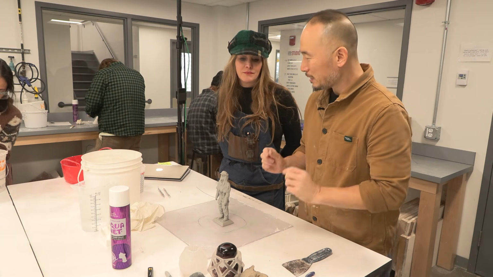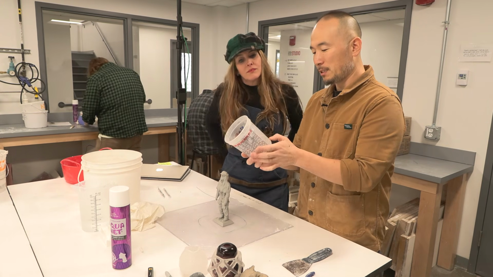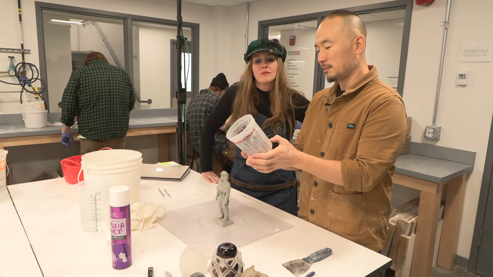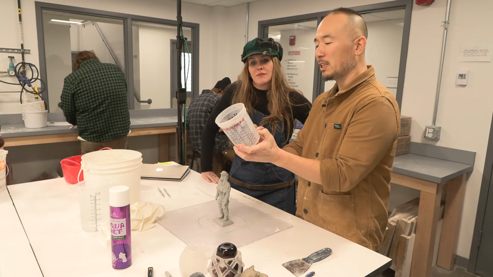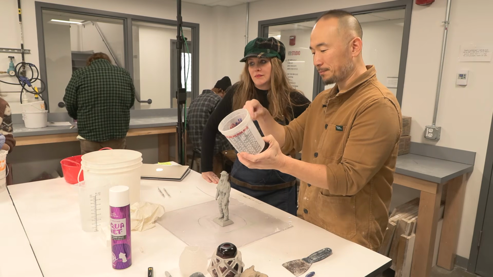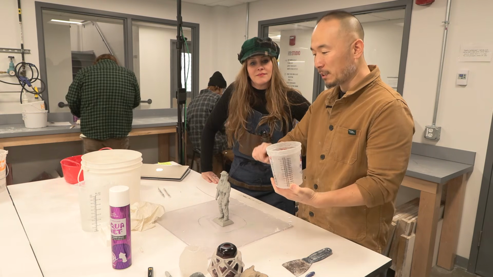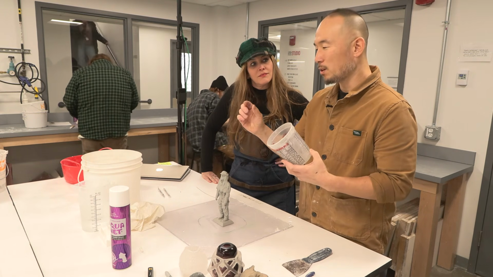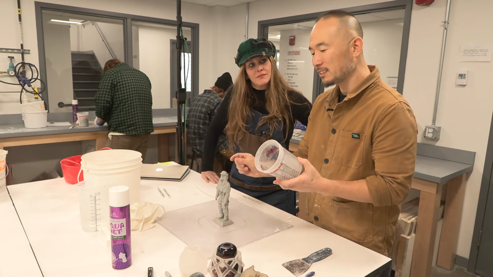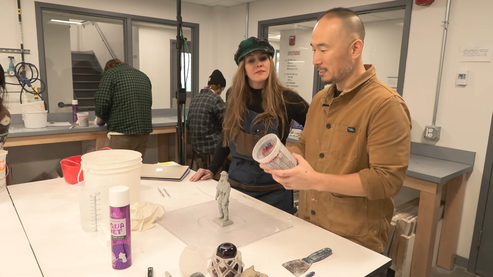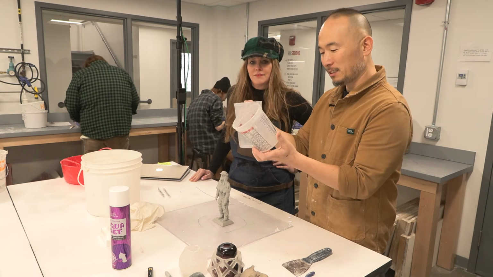So we're going to mix. We will start with just about 100 ml. Prepare 100 ml of water and 200 grams of dry material mix for the first coat. If you need to build a little more layer, more thickness, then you can always mix again. So I'm going to prepare 100 ml of water.